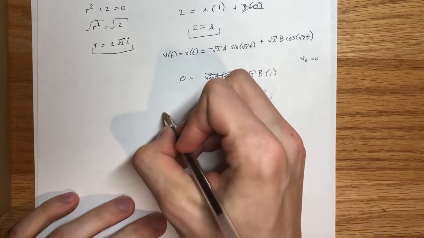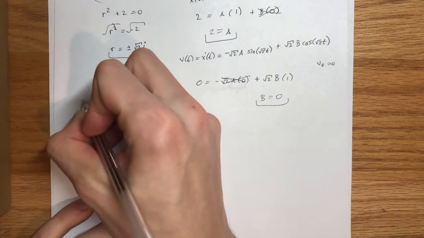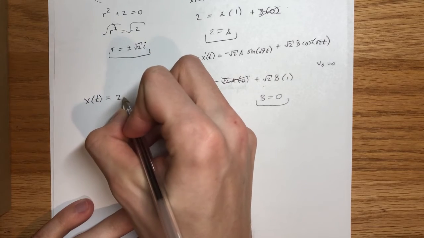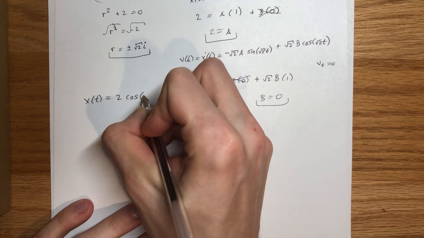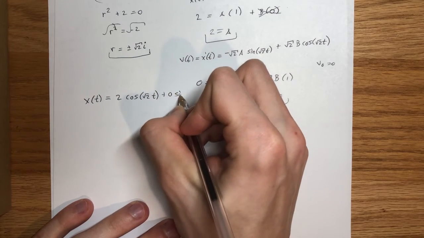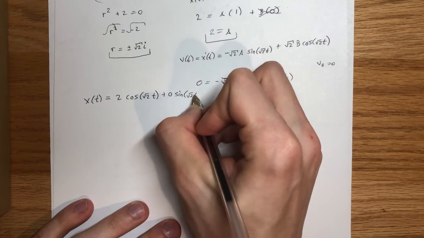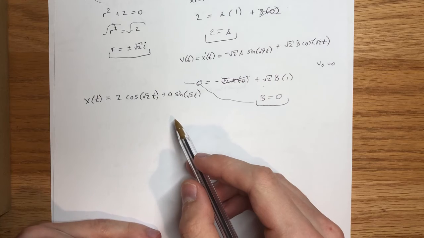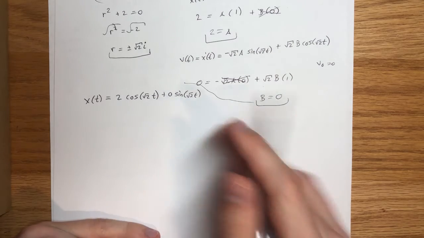I am going to plug in the 0 just because it'll make it easier, and I'll show you why in a minute. So we have 2 is equal to a, so I'll plug that in: x of t equals 2 cosine of square root 2t plus 0 sine square root 2t. Okay, so the next step is we need to find something that we can factor out.